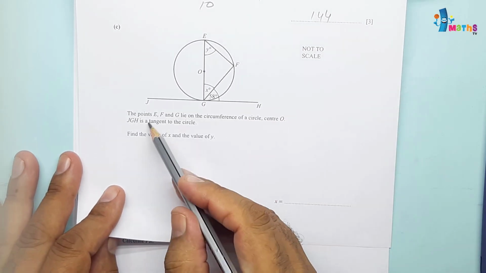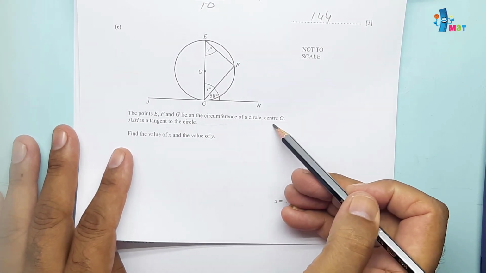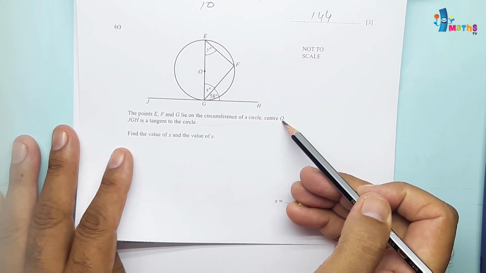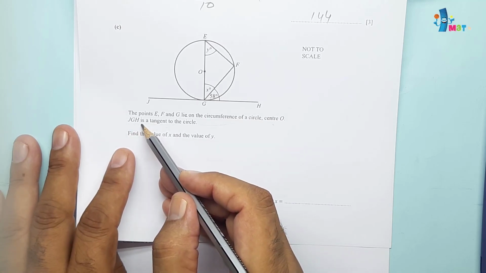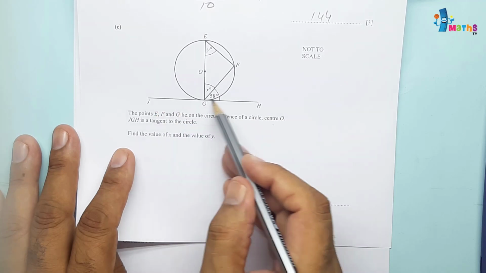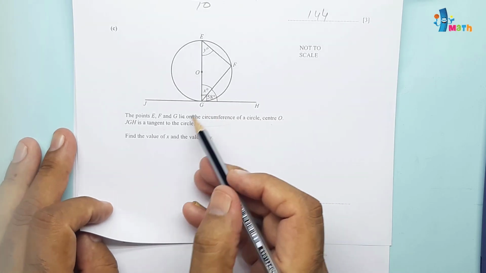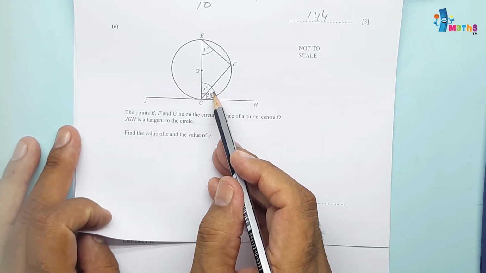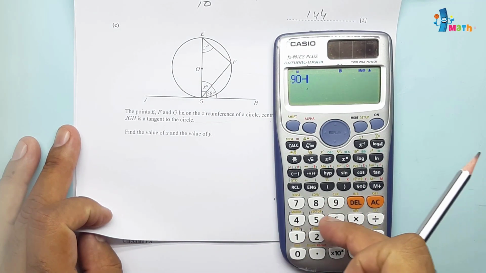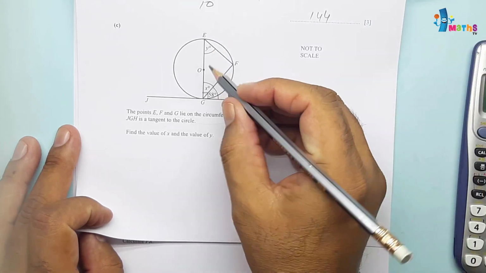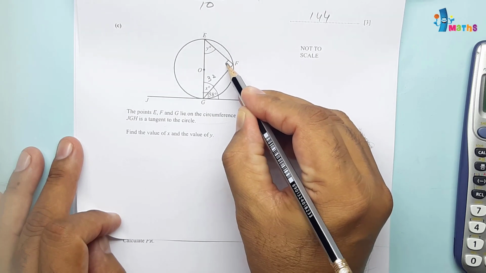C part, this is a circle theorem question. So the points E, F and G lie on the circumference of the circle. Center O, JGH is a tangent to the circle. This is tangent, so this angle will be 90 degrees. So out of this 90, this is 58, and the remaining angle will be how much? 90 minus 58 will be equal to 32. So this angle is 32 and this angle is 90 degrees, right?